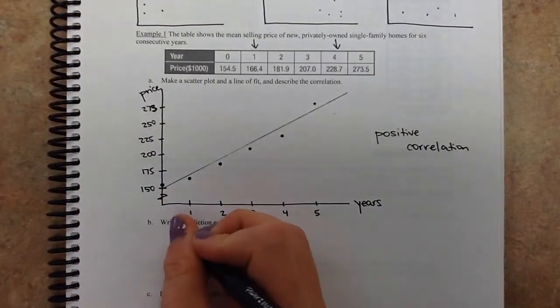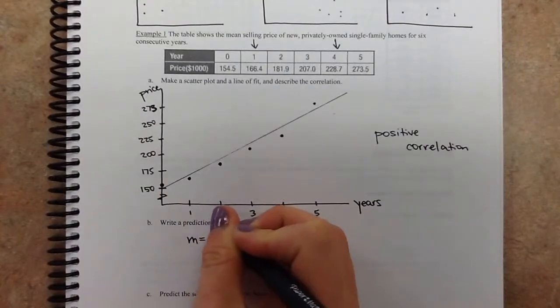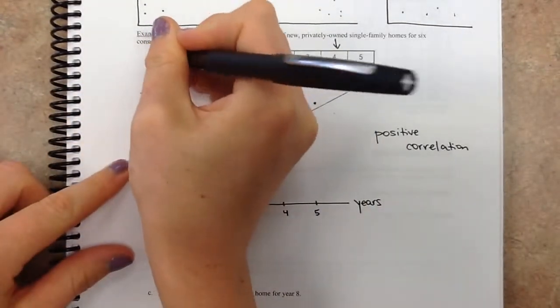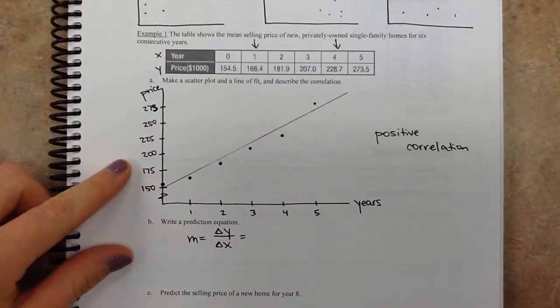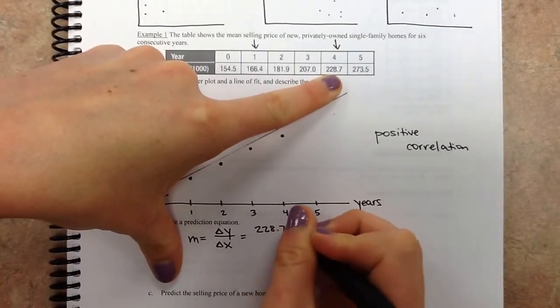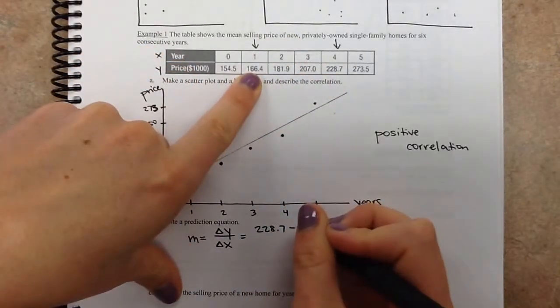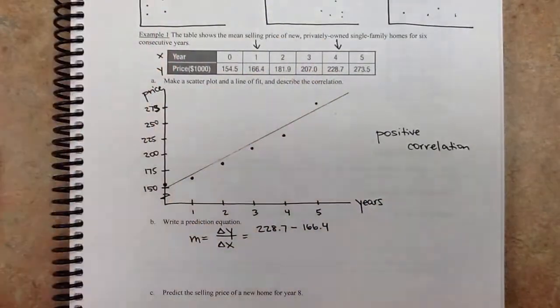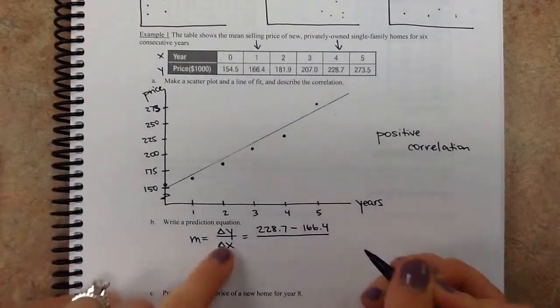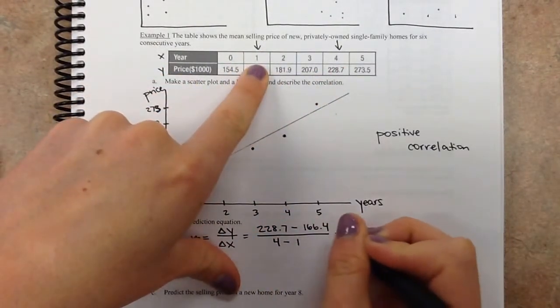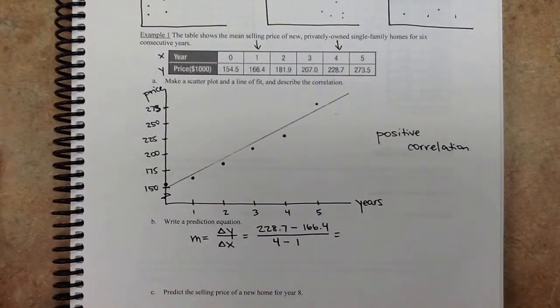So when you set up a slope, remember the slope is change in y over change in x. And so this is treated like your x value, and this is treated like your y value. So change in y, you do the second y value of 228.7 minus the first y value of 166.4. And remember, you don't have to use the values that I chose. And then over change in x, so this first x value is 4 minus the second x value, which is 1. So you can plug these values right into your calculator, because I know we're dealing with decimals here.